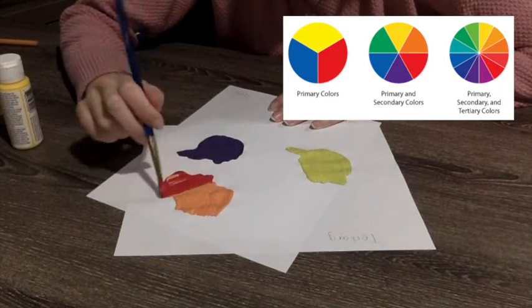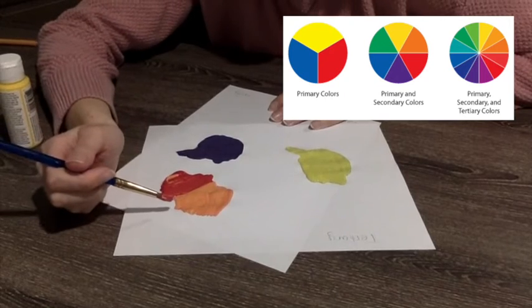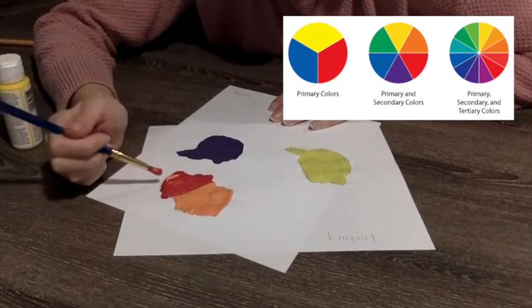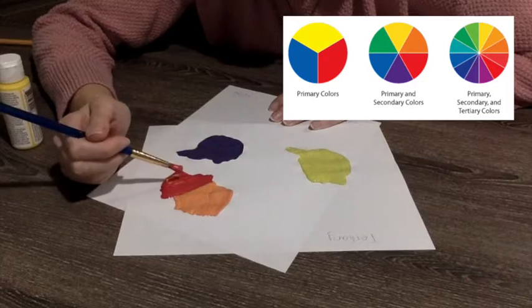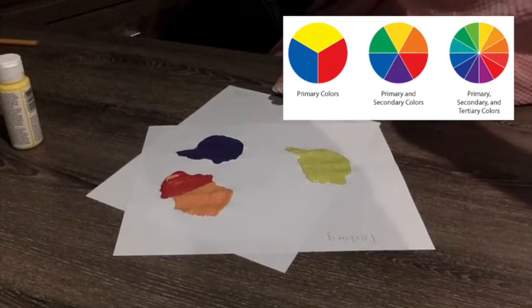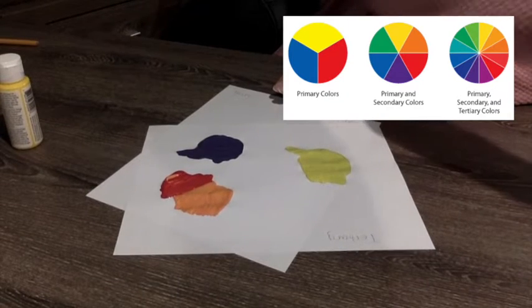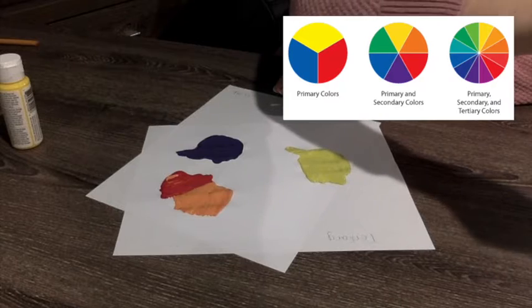So now you can kind of see that it's a secondary color, meaning the orange, and a primary color, meaning the red, but you still have a color in between because the world is not made up of just 6 colors. Now I'm going to do the same thing over here with the purple.